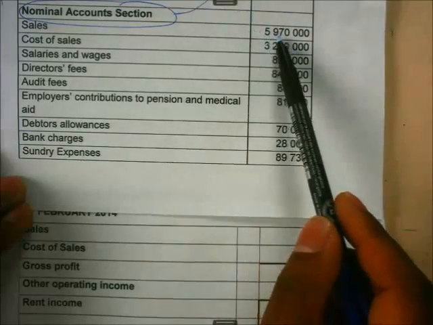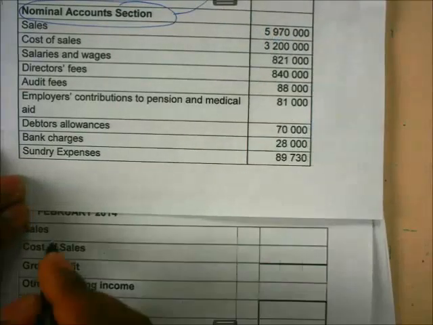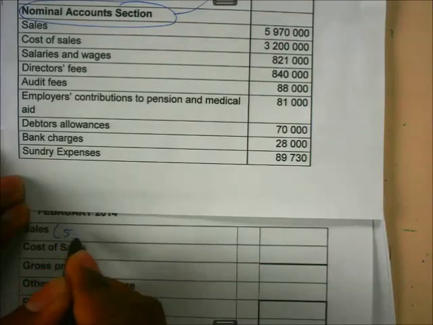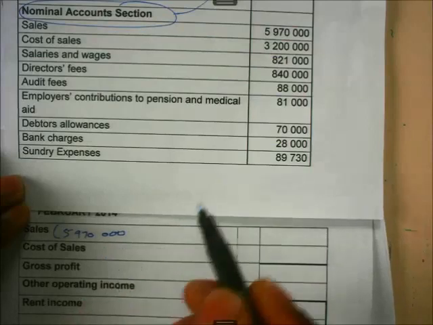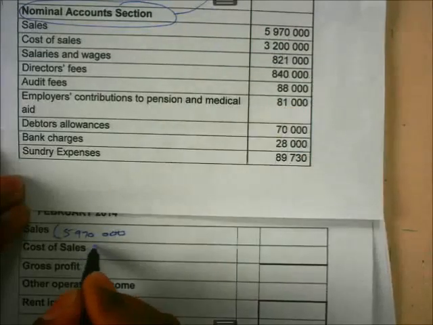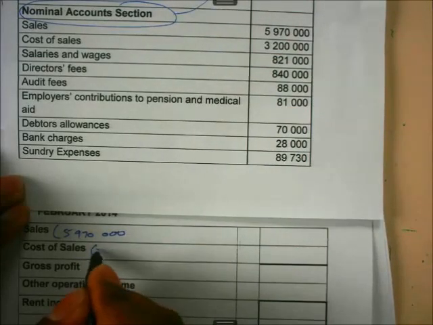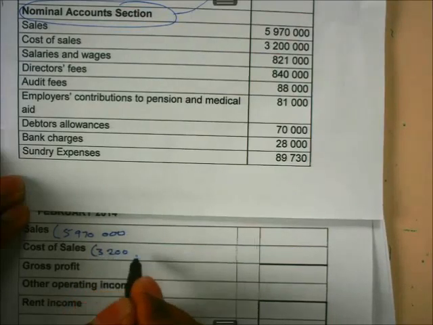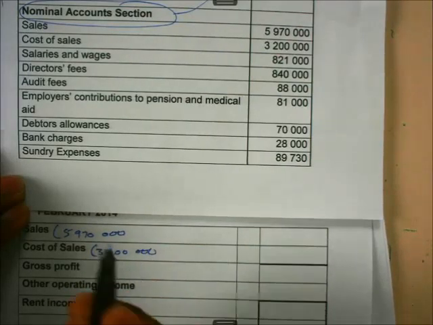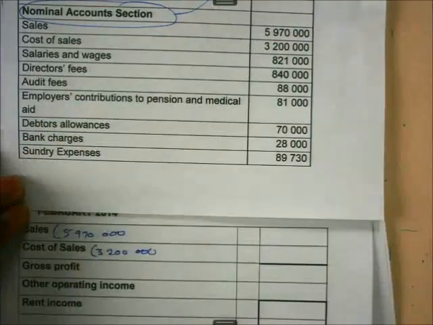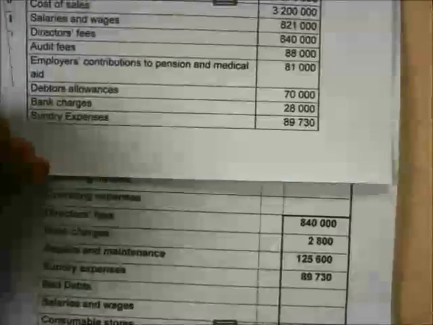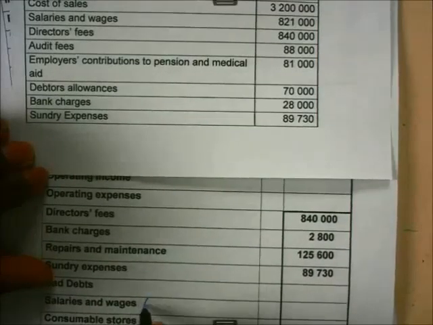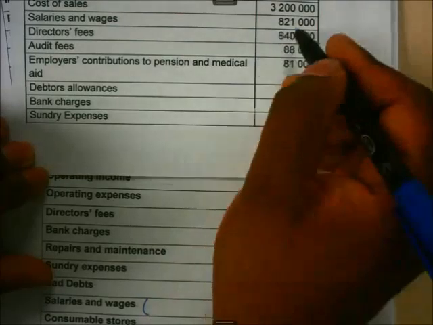Sales is given as 5,970,000. There I go, 5,970,000. Cost of sales, open brackets, 3,200,000. Salaries and wages. I go to my salaries and wages. There it is, salaries and wages. Open bracket, 821,000.